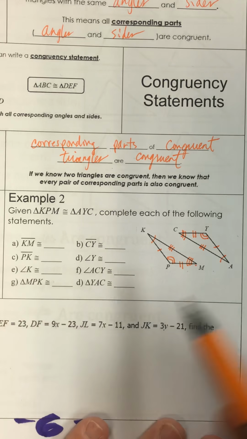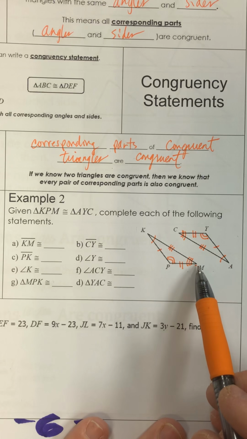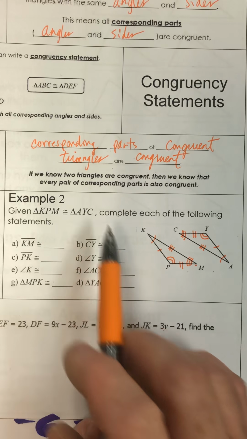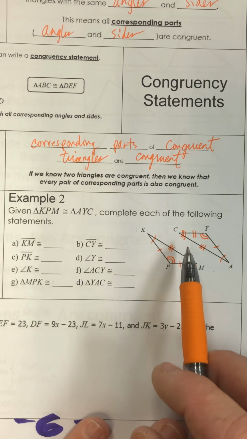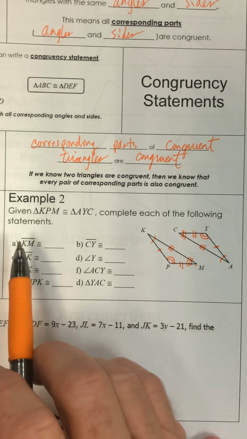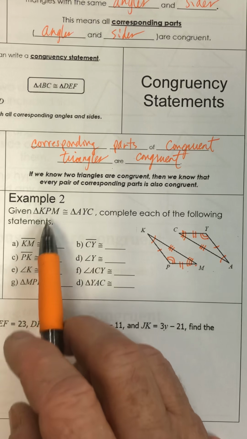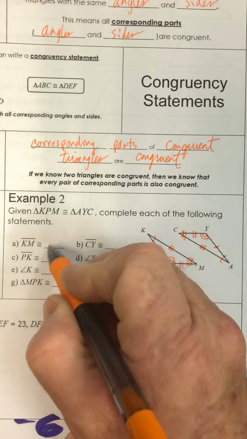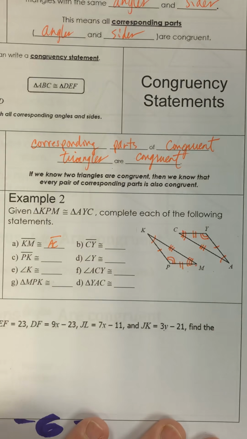So what does KM match with? KM is congruent to AC. Or you could just look at the statement. I guess you wouldn't even really need the figure. You could look at the way the letters are written, and KM would match with AC. But a lot of times it's nice to have the figure.